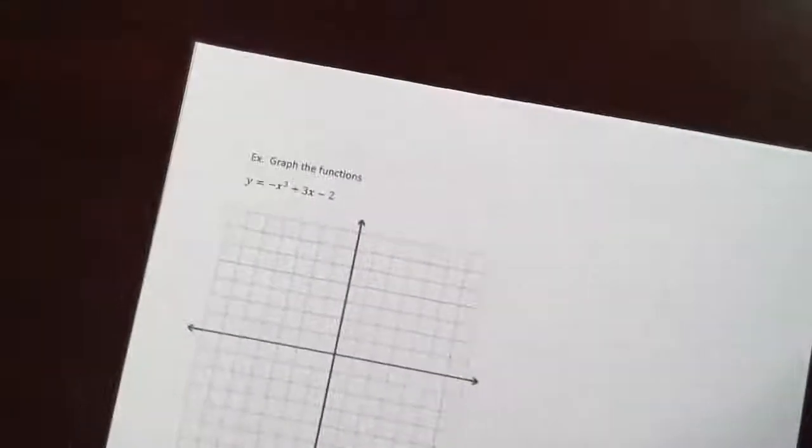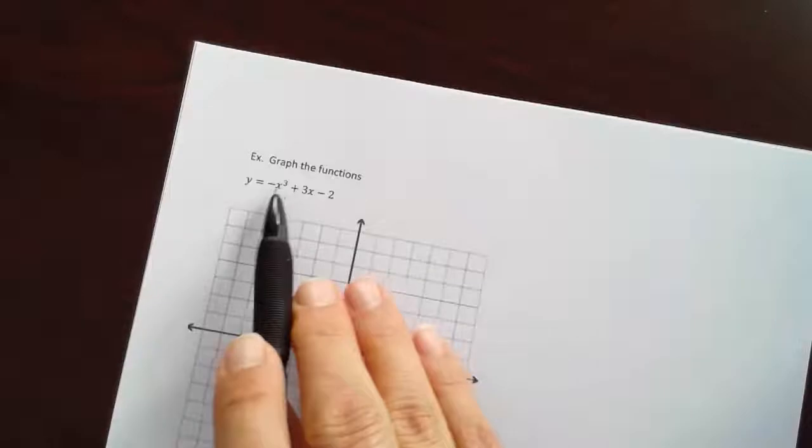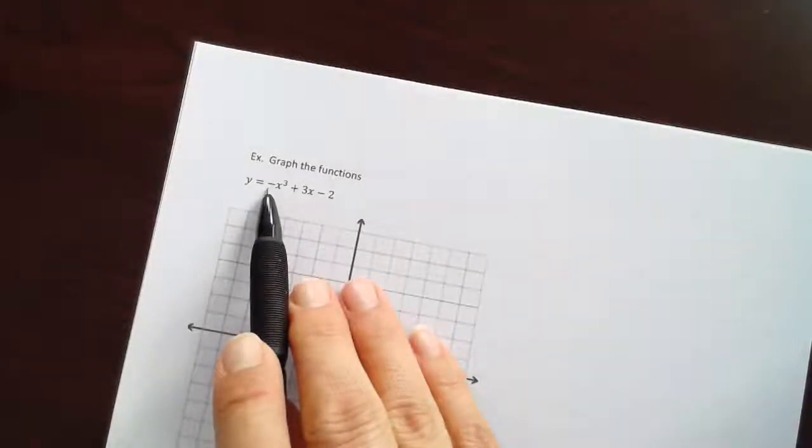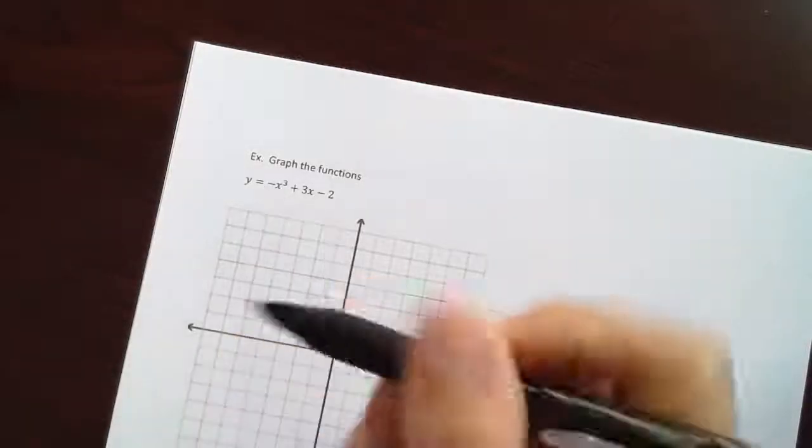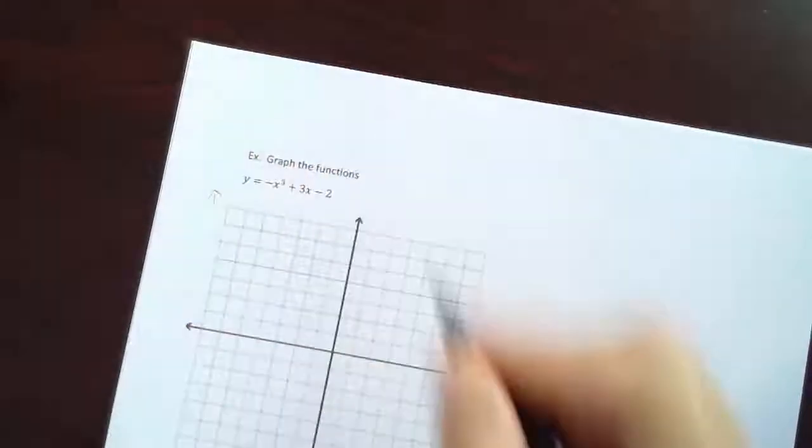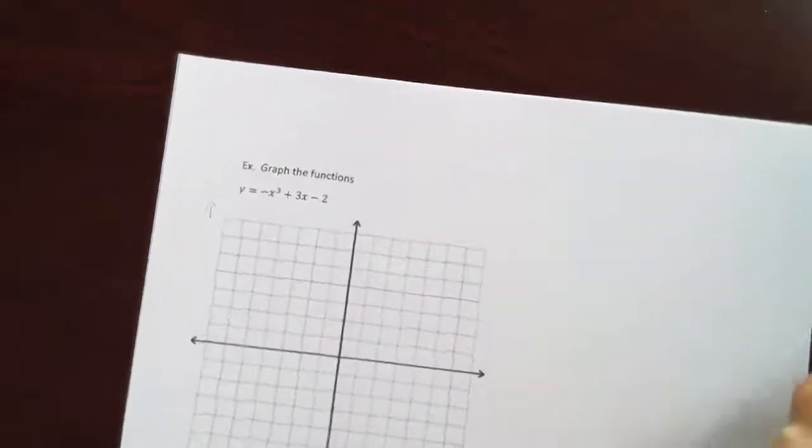So we're being asked to graph this function, negative x cubed plus 3x minus 2. If you know about your parent graph of x cubed, you have an idea as to what this is going to look like. You know it's leading with a negative and it's odd, so it's going to be rising to the left and falling to the right. I know it's doing that this way and this way at the end.